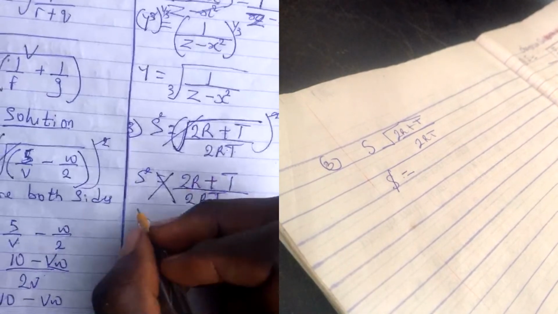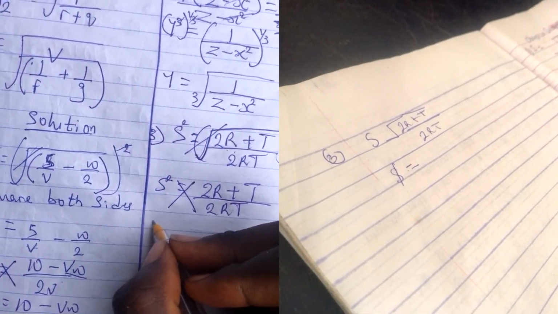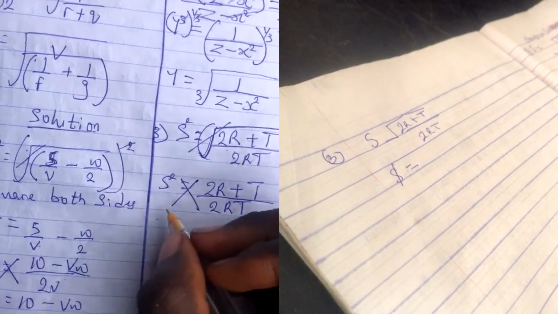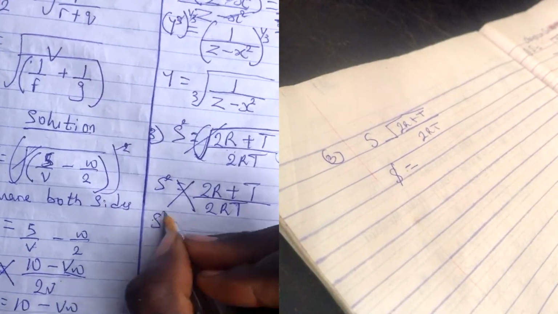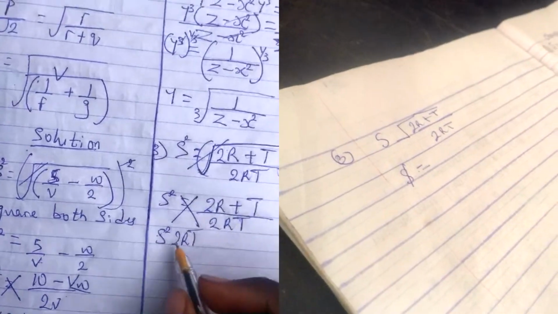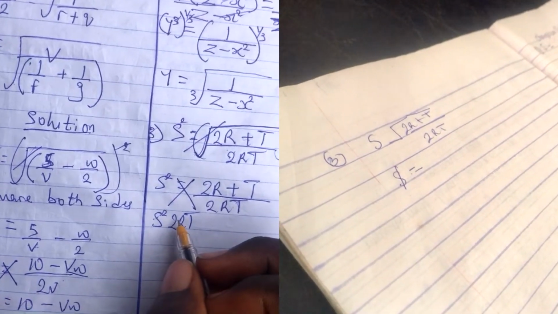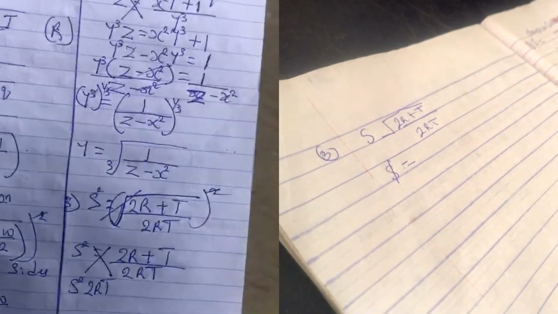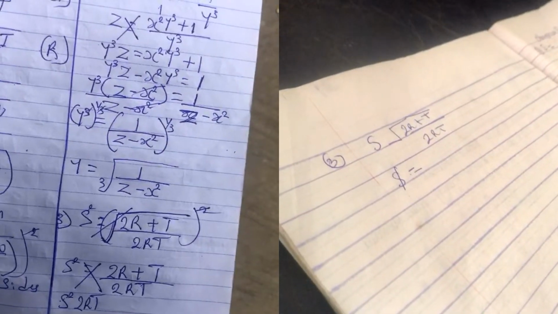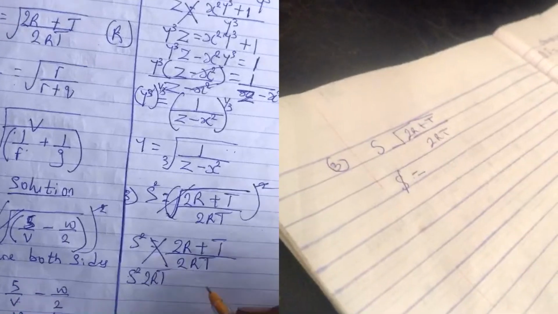So once you cross multiply, then we have s squared times 2rt. I thought r is supposed to be the subject. Yes, r is meant to be our subject of the formula.